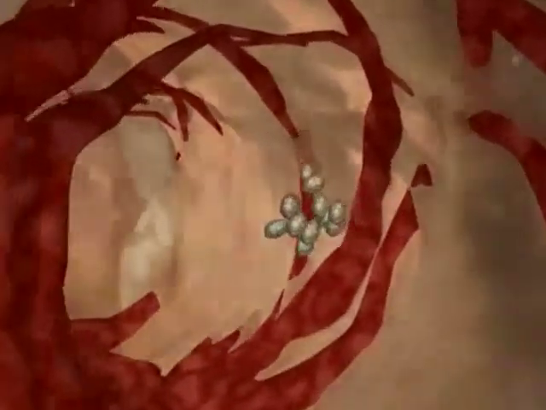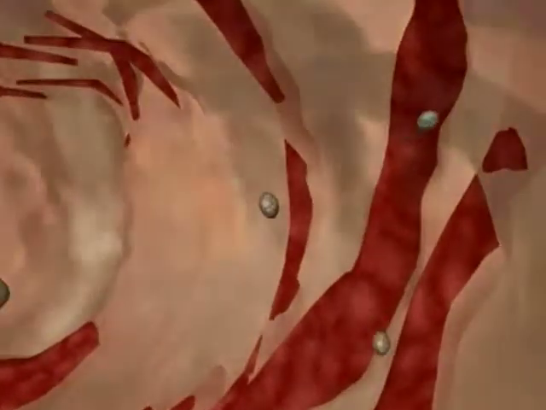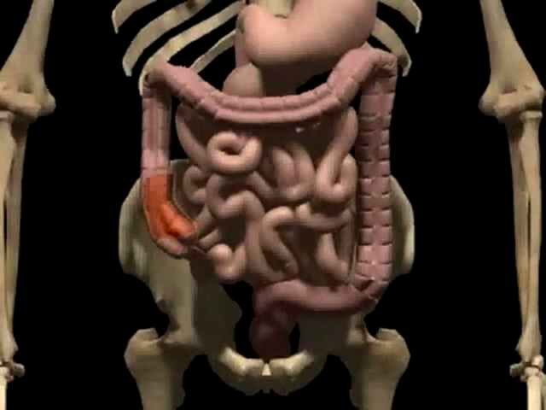Here, nutrients such as carbohydrates, proteins, and fats are reduced to tiny molecules. Along with vitamins and minerals, they leave the intestine through tiny projections called villi and cross capillary beds into the bloodstream. Undigested food moves into the large intestine and then leaves the body.